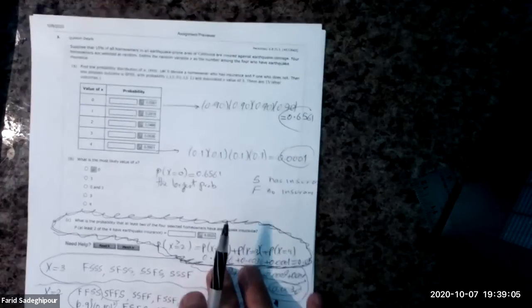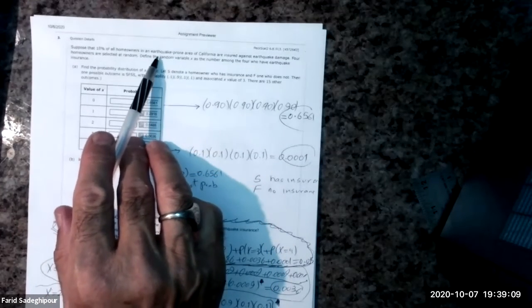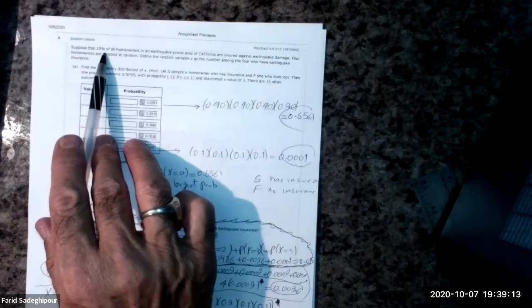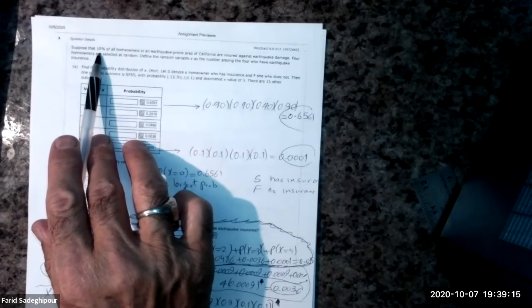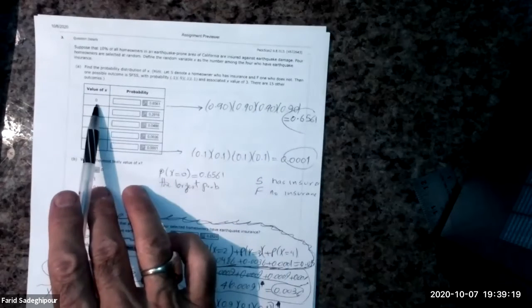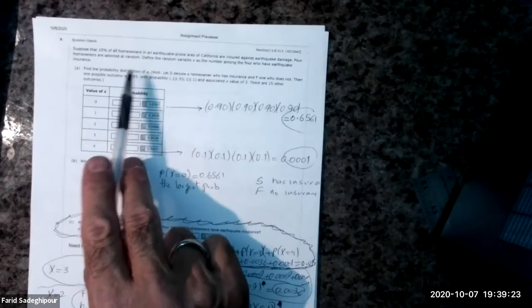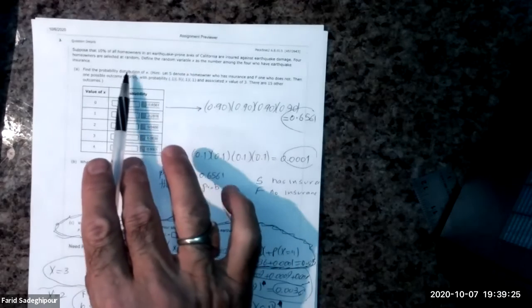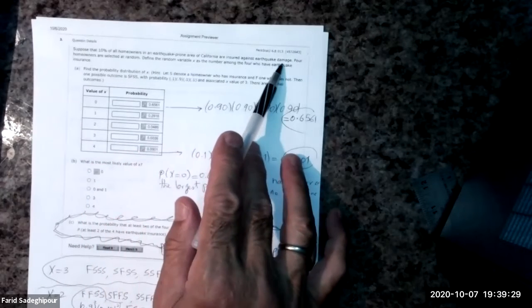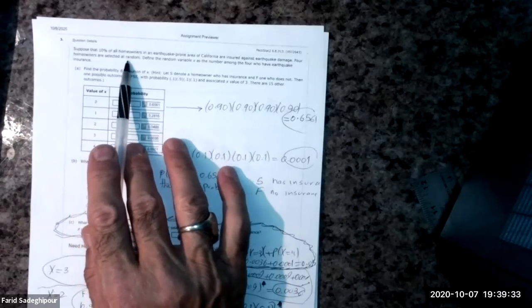In this one, they are saying that the probability of a homeowner having insurance is 10%. What's the probability of a homeowner not having insurance? If 10% have insurance, 90% do not have insurance. X equals 0 means, because we are selecting 4, see, they're talking about 4 homeowners. 4 homeowners are selected at random.